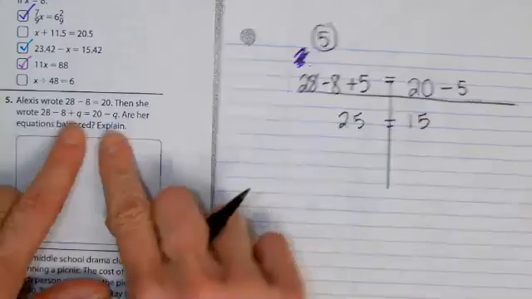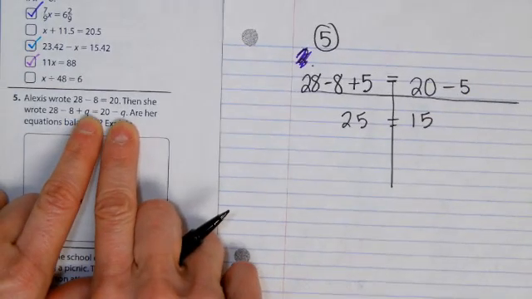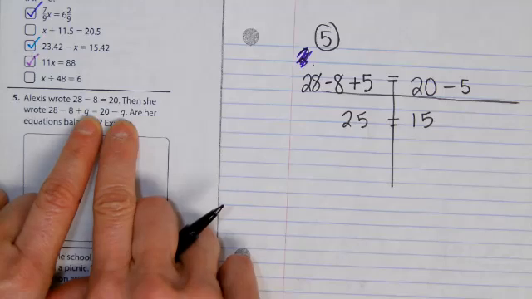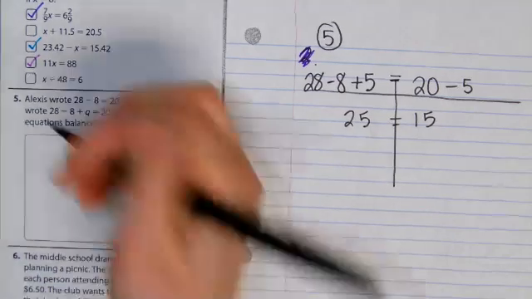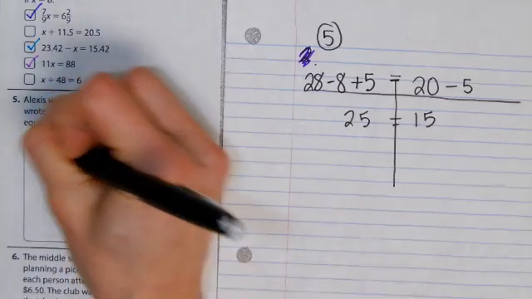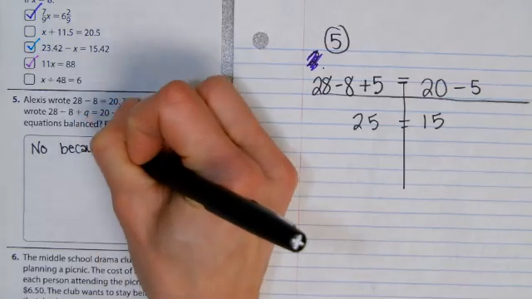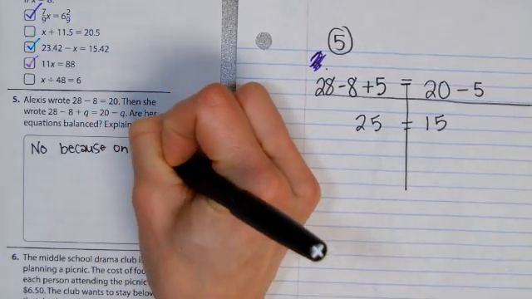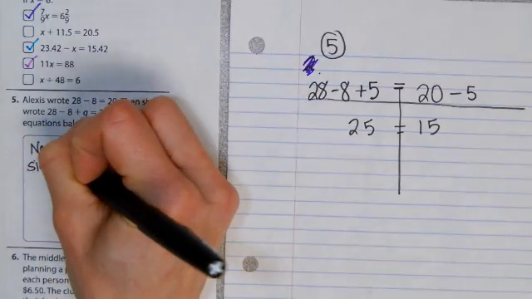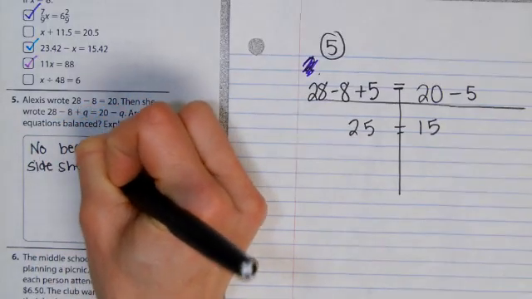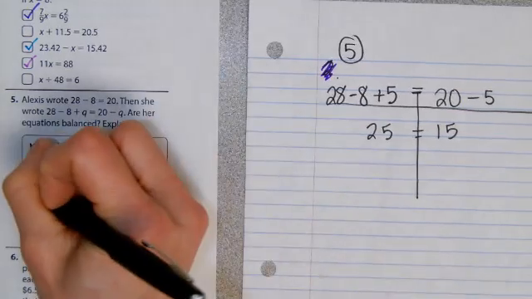No, it is not. So in this case, this is saying if she adds a number and subtracts the same number on either side of the equation, does that make it balanced? The answer is no, because on one side she added q, and on the other side she subtracted it.